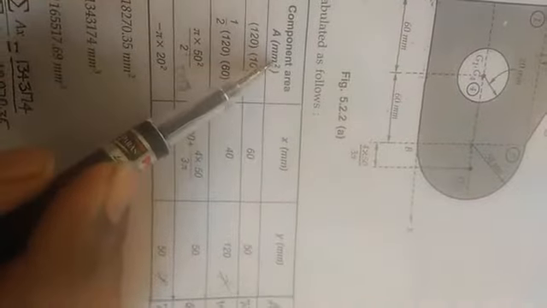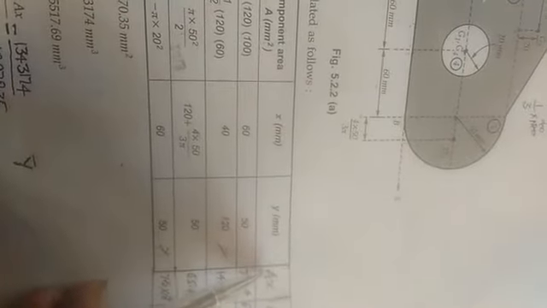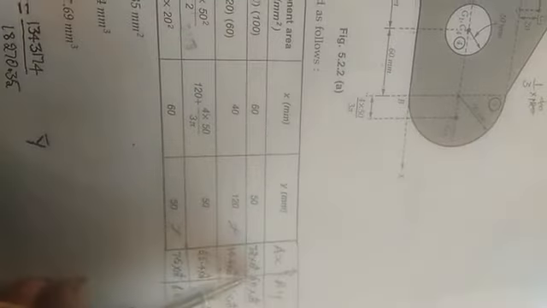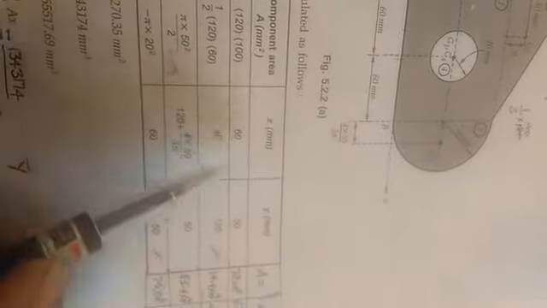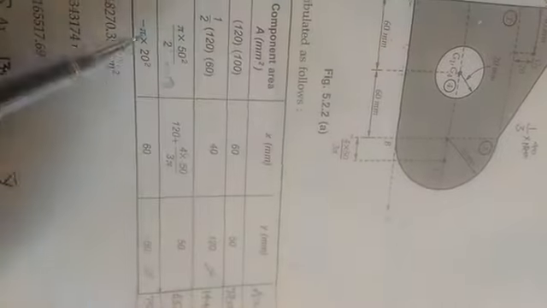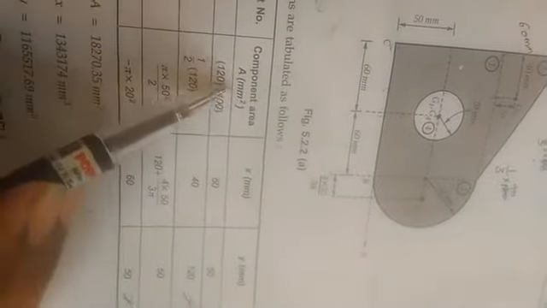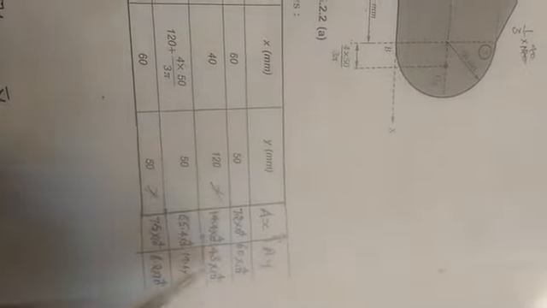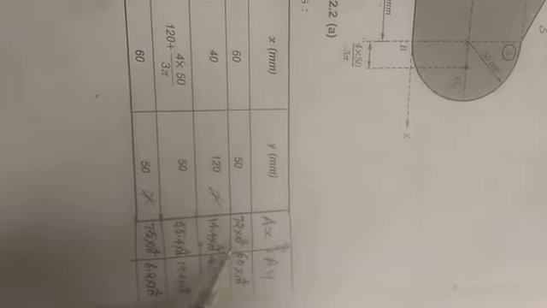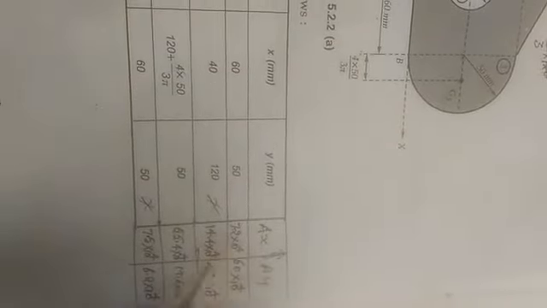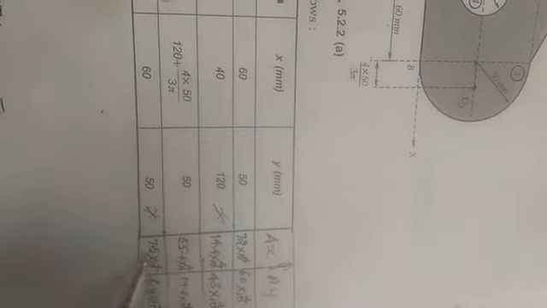After finishing that, multiply a into x and write ax, and multiply a into y and write ay. Like that you fill all the columns of ax and ay. Then, the area column, whatever it is, you add it all together, you got 18,270. You have to sum all these four areas, and also sum the a into x values, and the a into y values.